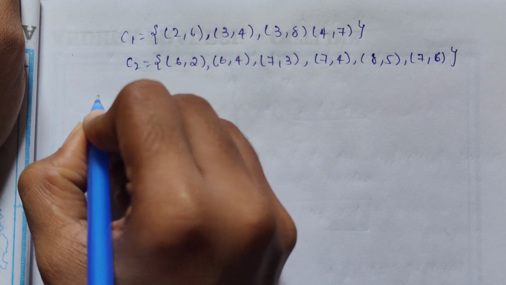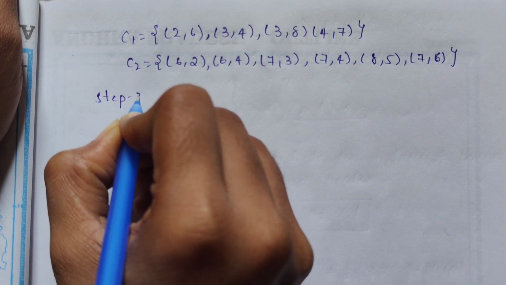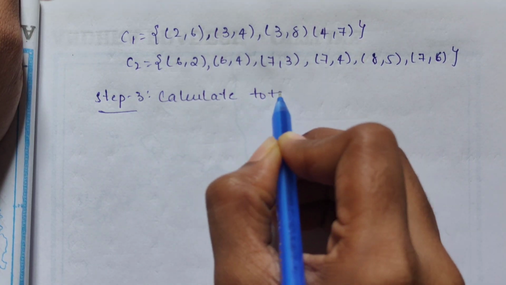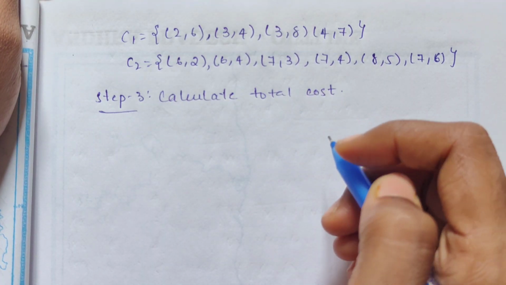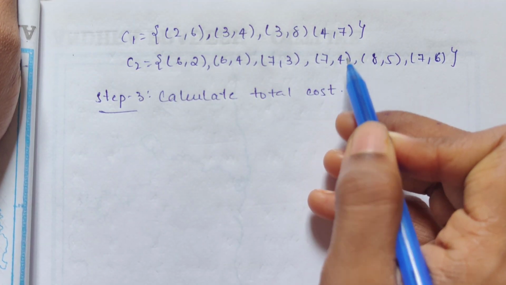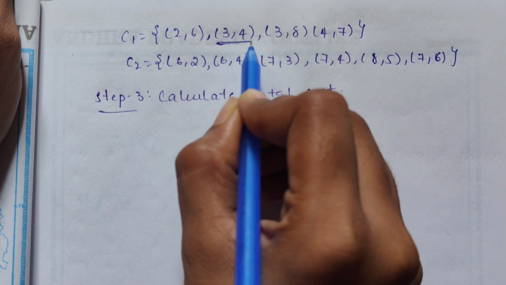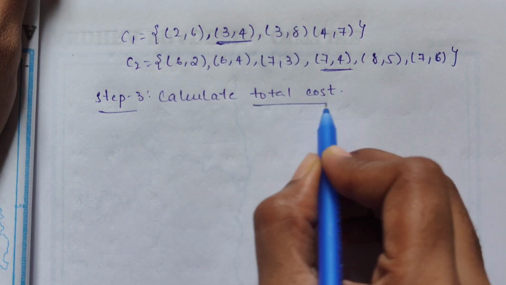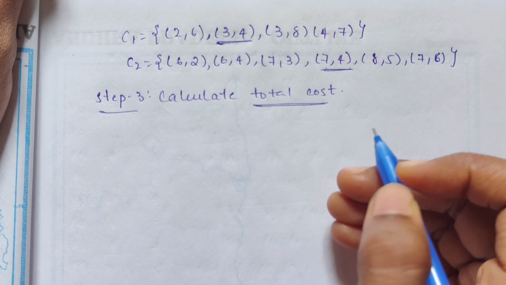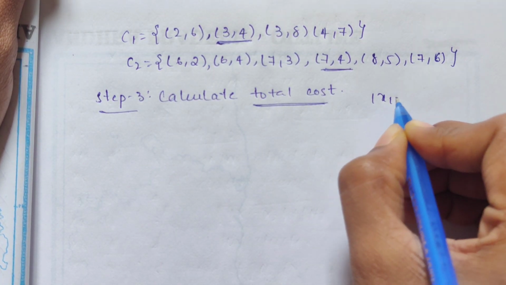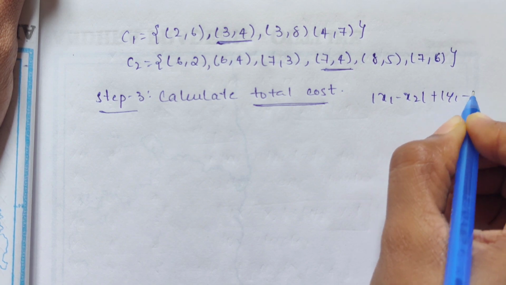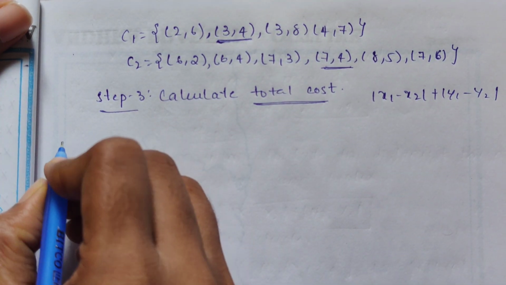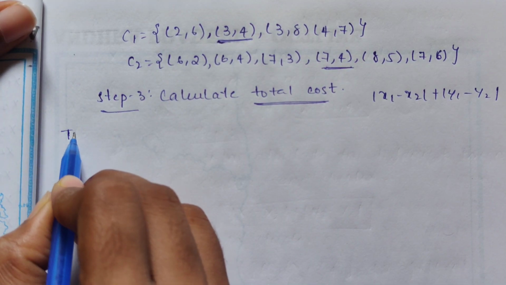Now, in step 3, we calculate the total cost. From these clusters remember the main points: here 3, 4 is the medoid of the first cluster and here 7, 4 is the medoid of the second. Clear? The total cost is also calculated by the same distance formula, x1 minus x2 plus y1 minus y2. Let us see how we can calculate the total cost.